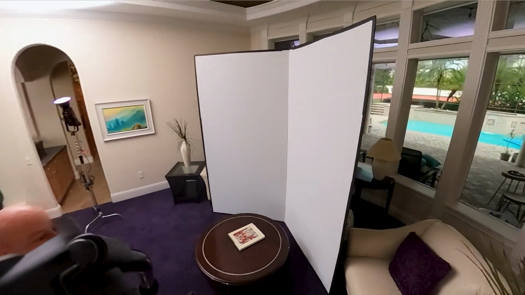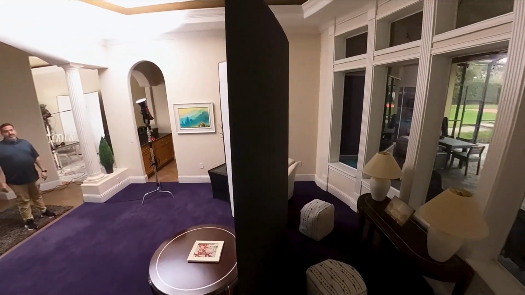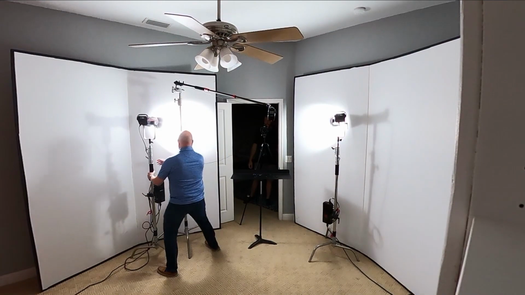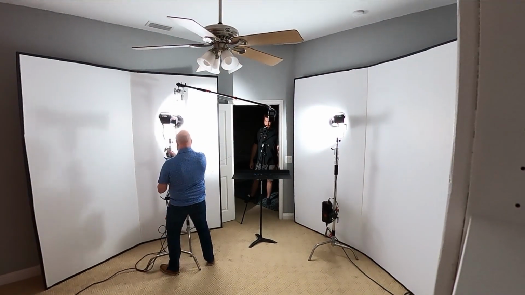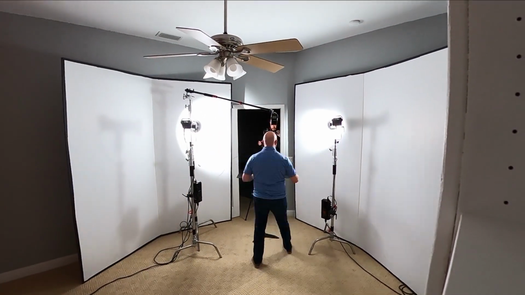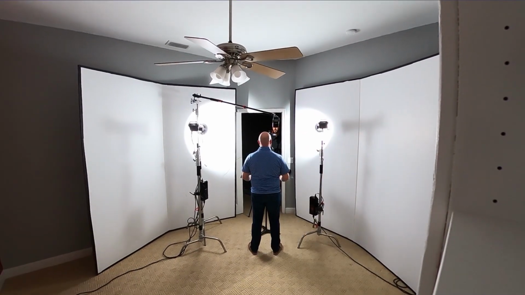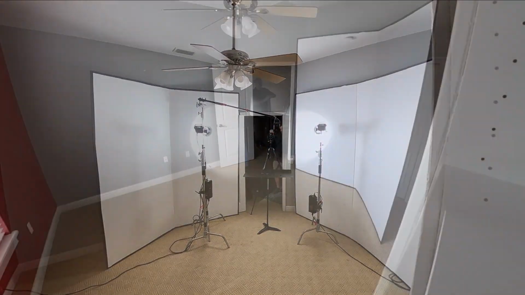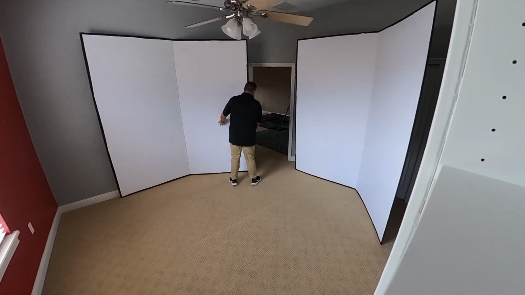I'm gonna try and show you a lot of different angles so you can actually see what this is. It's difficult with the lighting because they reflect the light. So I actually make these, and how I do that is I buy these panels. They're 4x8 sheets of foam board, foam core. One side is white, one side is black.